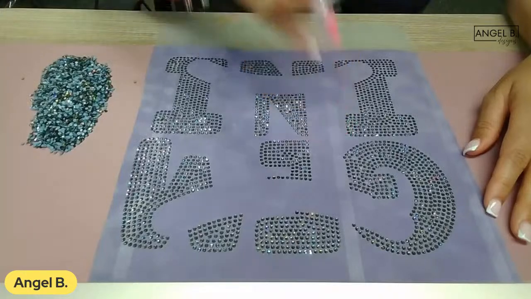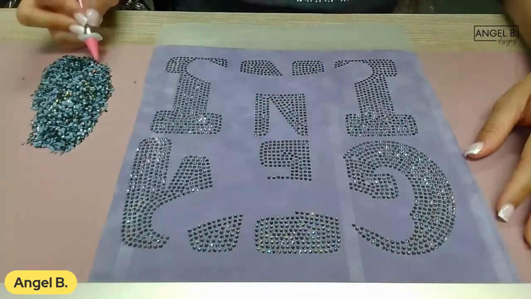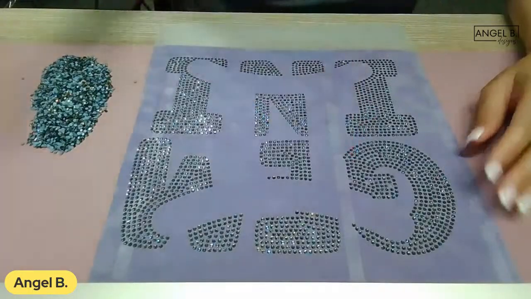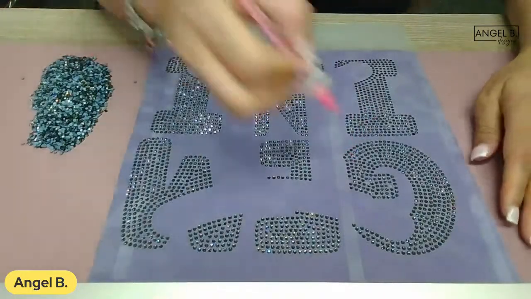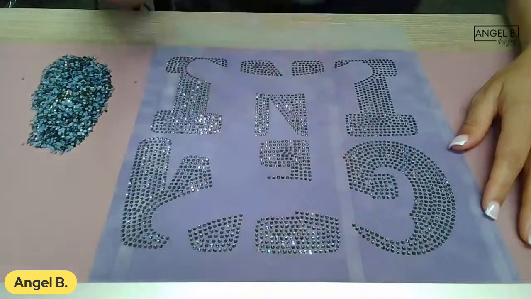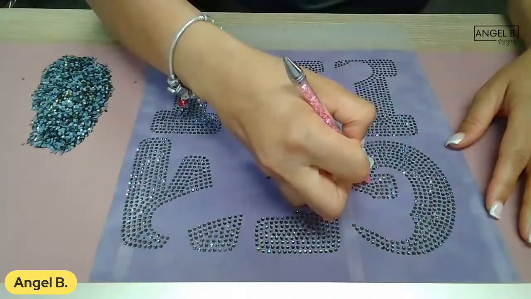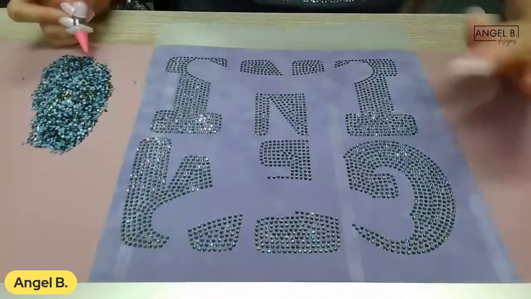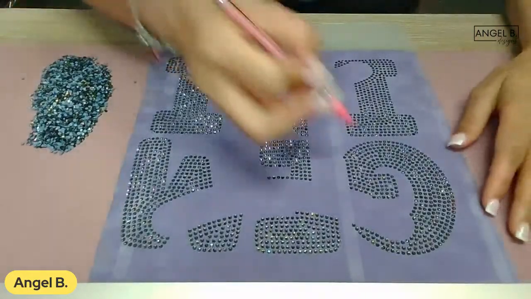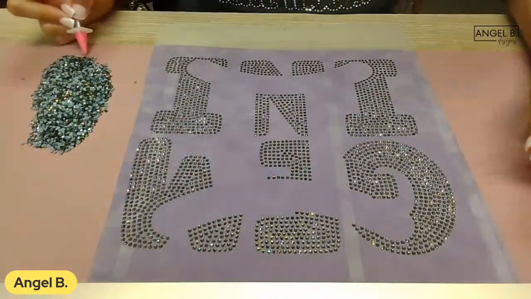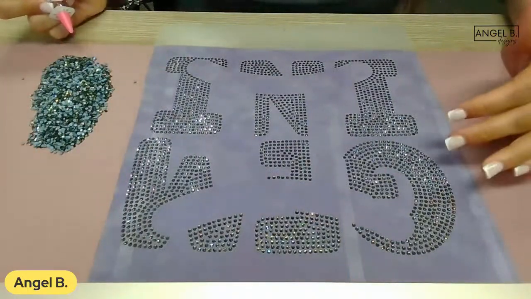These ones are SS10. And because I have SS10 rhinestones, when I'm purchasing my design, I make sure I purchase a design that is compatible with SS10 rhinestones. A lot of sellers like Patrice, who I got this template from, sell both SS10 and SS6 size templates.